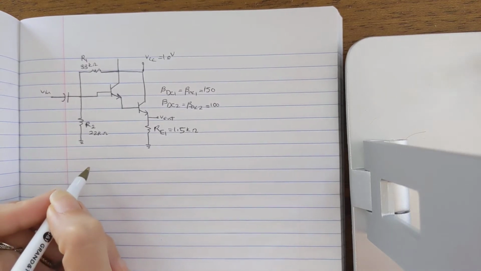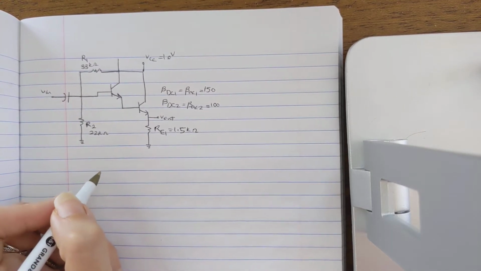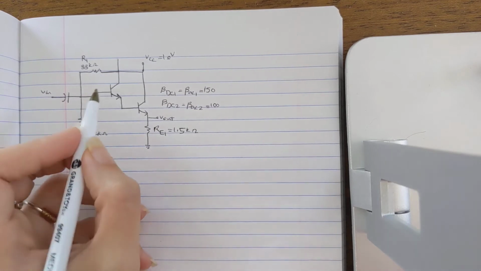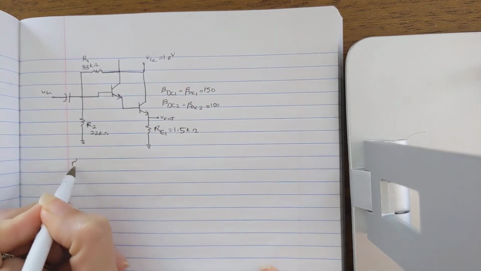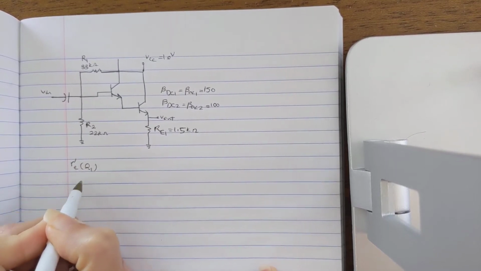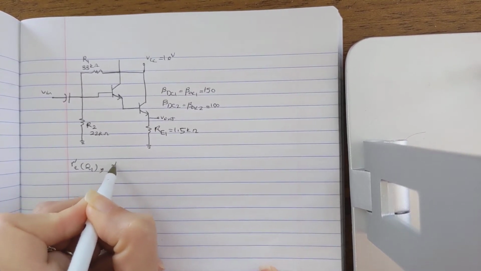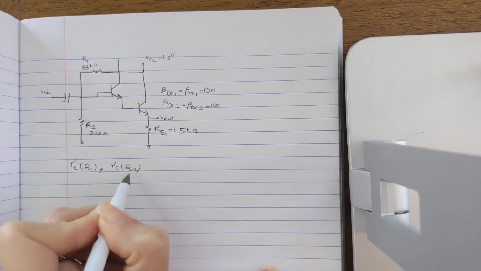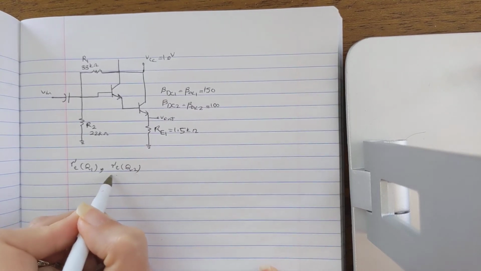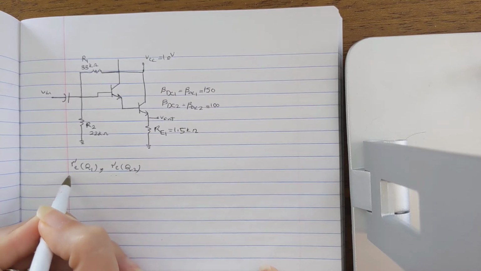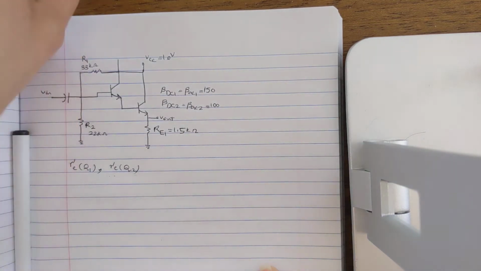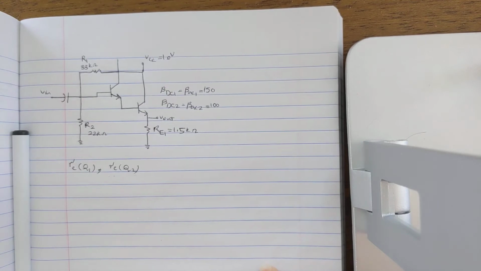So now let's move on to question 4 and question 5. Again, we have this Darlington pair, and we are supposed to find R prime E Q1 and R prime E Q2. Obviously, you didn't know that you're supposed to calculate R prime E Q2 when you were calculating R prime E Q1, but I'm going to solve them together.